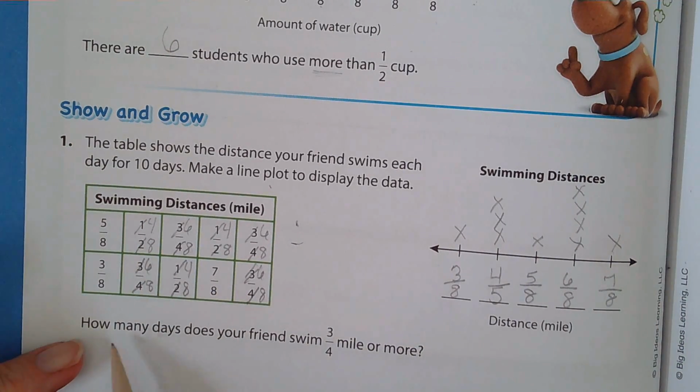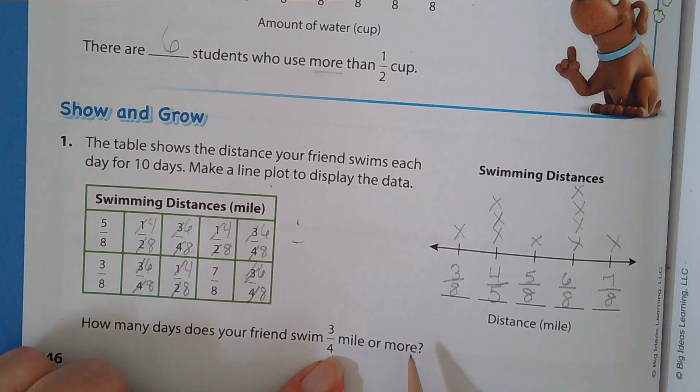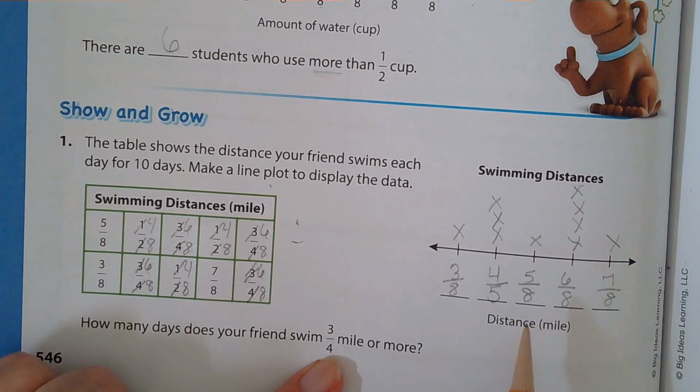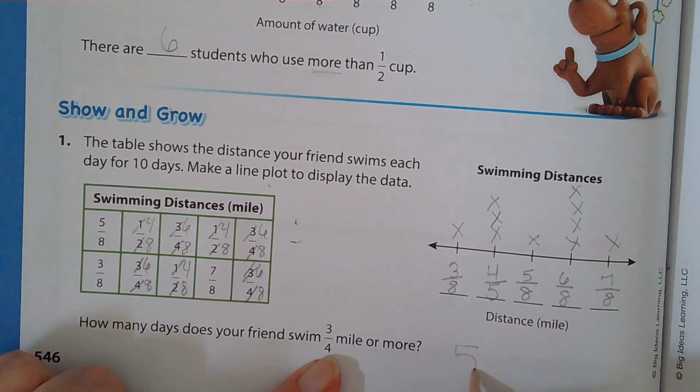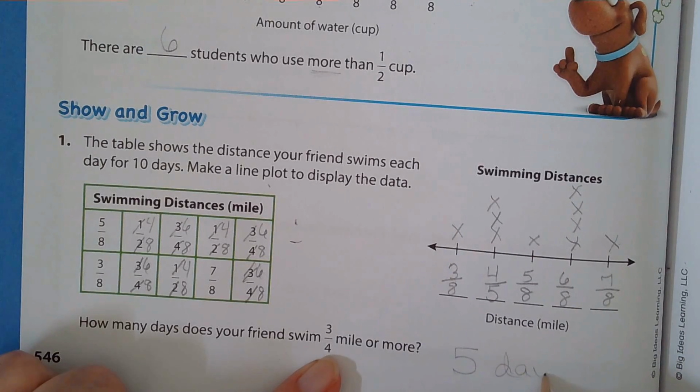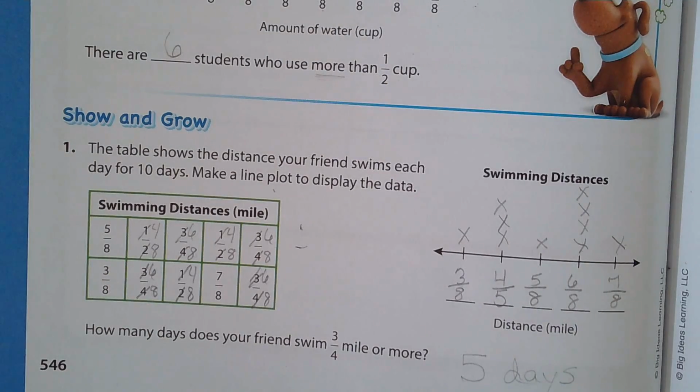All right. How many days does your friend swim 3/4 of a mile or more? Which one of these represents 3/4 if you reduced it down? That's right, 6/8 does. So this one is asking for 3/4 of a mile or more. So we're going to count 1, 2, 3, 4, 5. So 5 days a friend swims 3/4 of a mile or more.